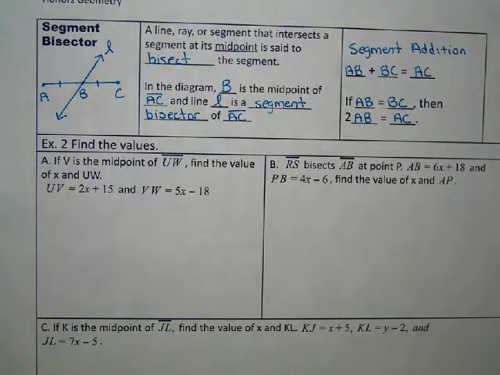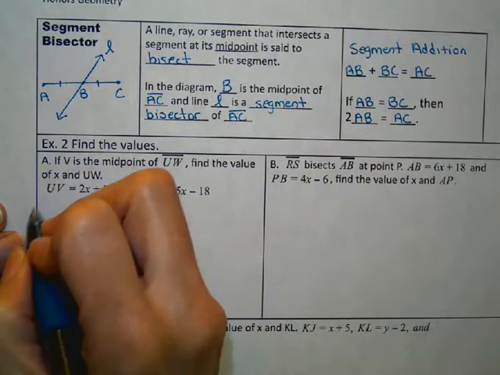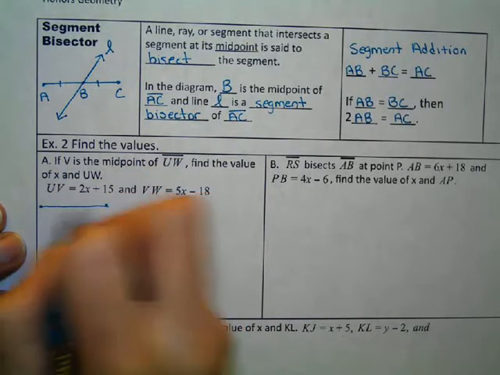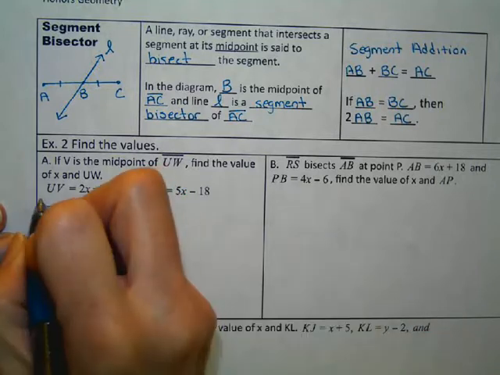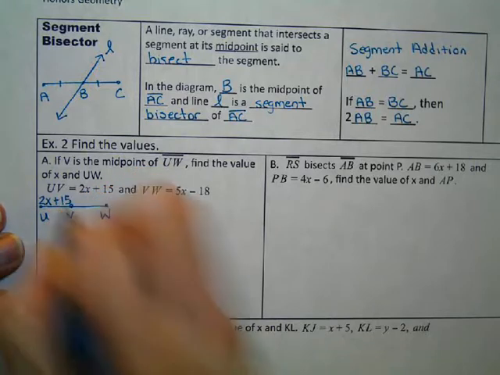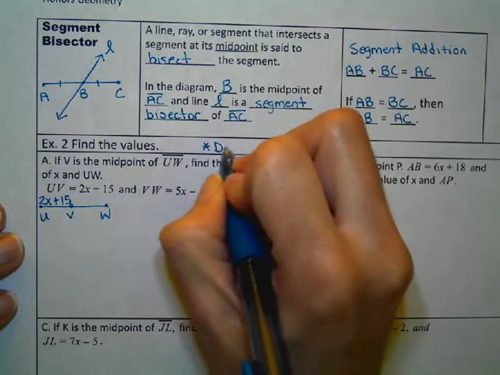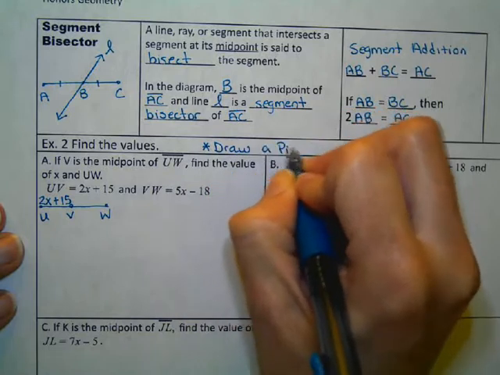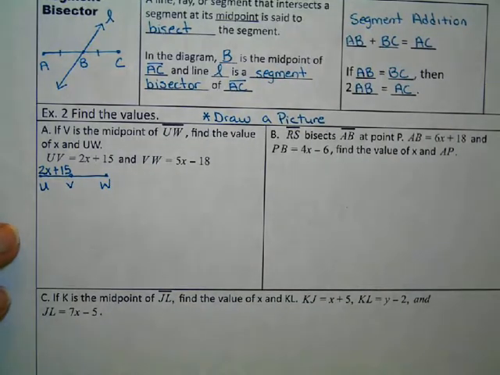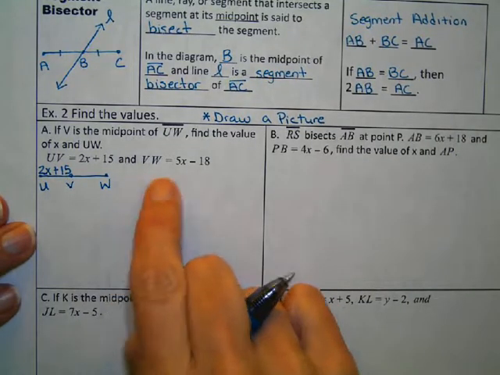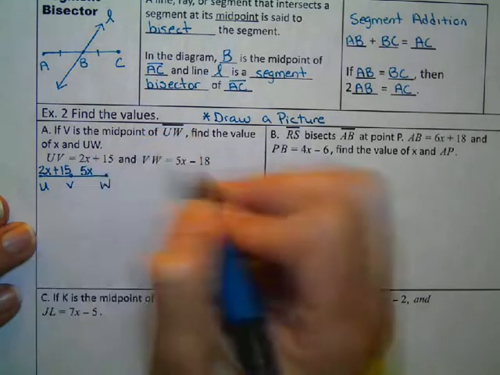Alright, each of these are kind of individual. They're not all set up the same on this kind. So it says if B is the midpoint of UW. So again, I'm going to draw a picture to help on these, best I can. B is the midpoint of UW, and UV is 2x plus 15. These are even more so that drawing a picture will help, because they might give you one, they might give you both. Sometimes you add them, sometimes you set things equal. So a picture is important here. VW is 5x minus 18.